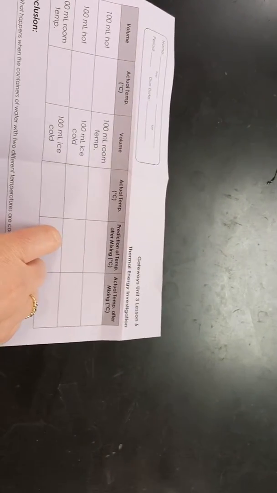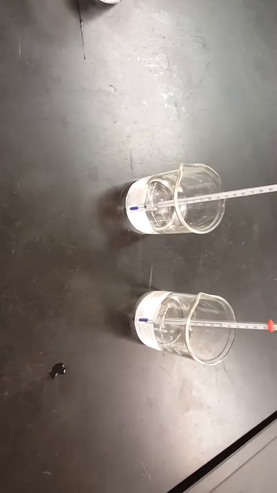Okay, so let's start mixing. But first, let's predict. So, what do we think is going to be happening when we're mixing them? Make a prediction, and then we're going to actually do it.